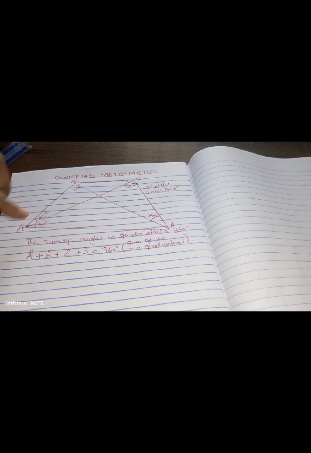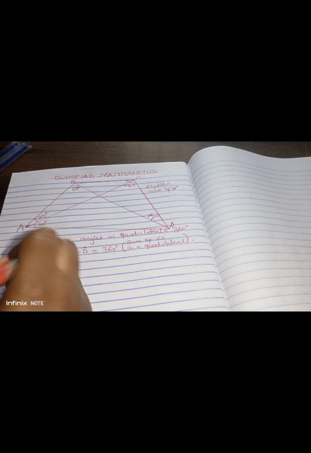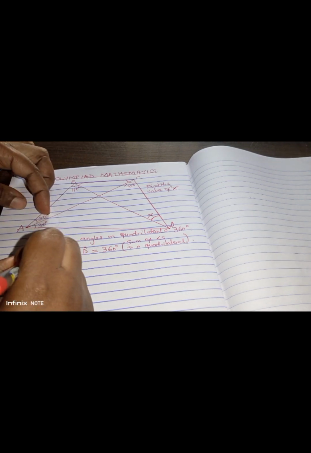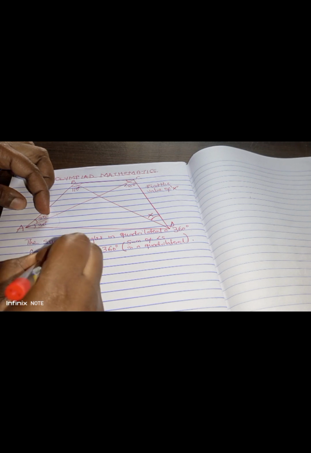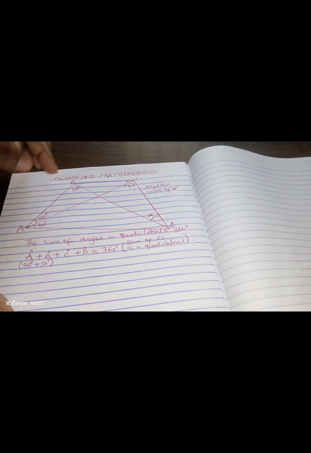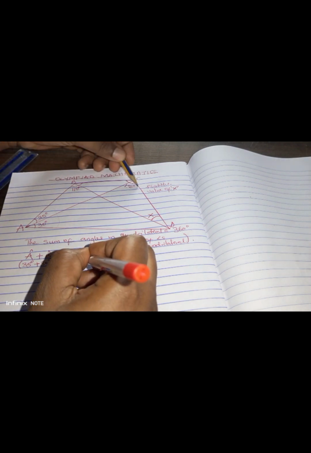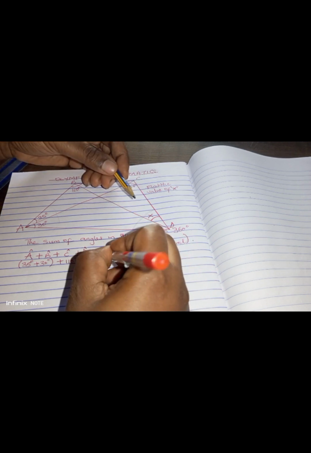Now, what is angle A? Angle A here is 35 degrees plus 30 degrees. Angle B, the whole of this angle B, is 110 degrees. Plus angle C, the whole of angle C, is 130 degrees. Plus angle D, the whole of angle D, we're yet to know it, so let's write angle D, then everything is equal to 360 degrees.